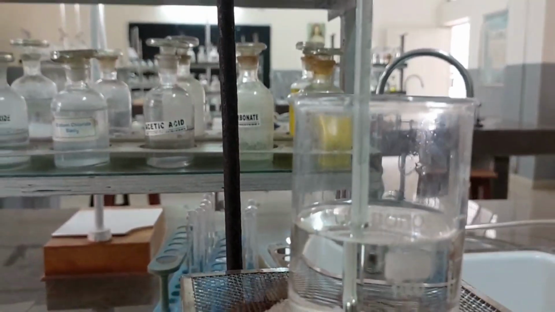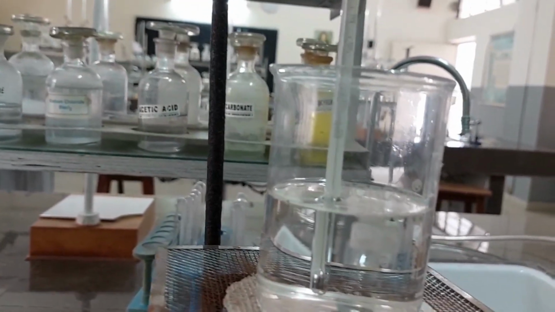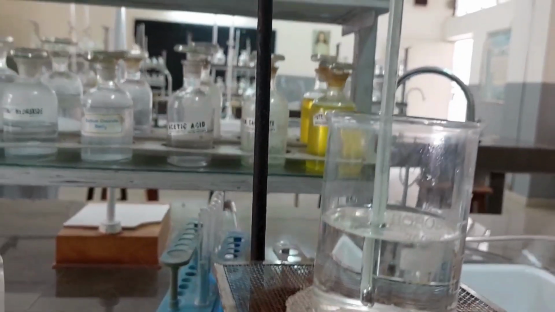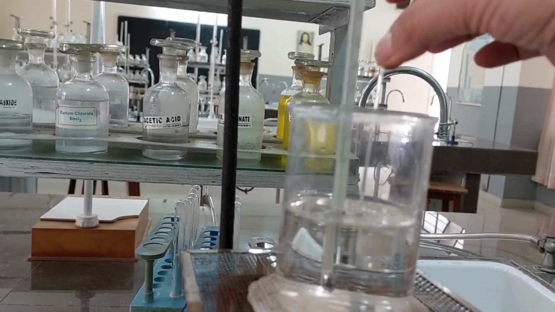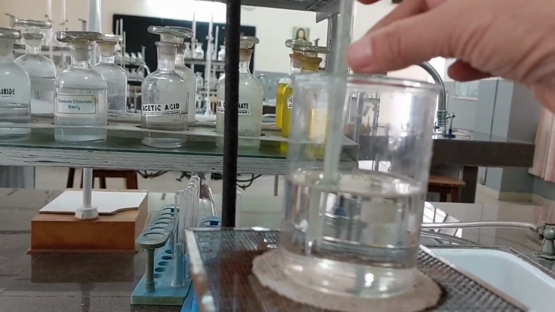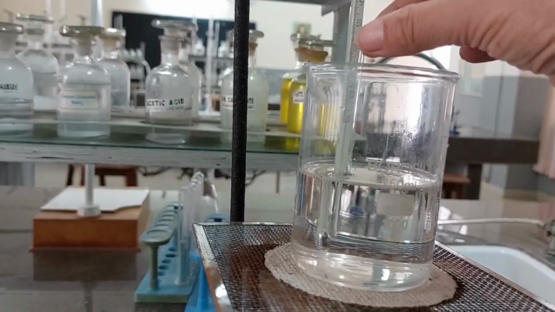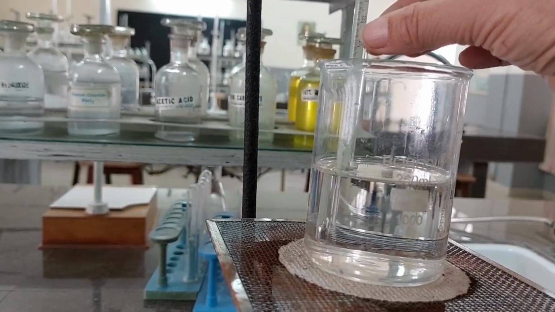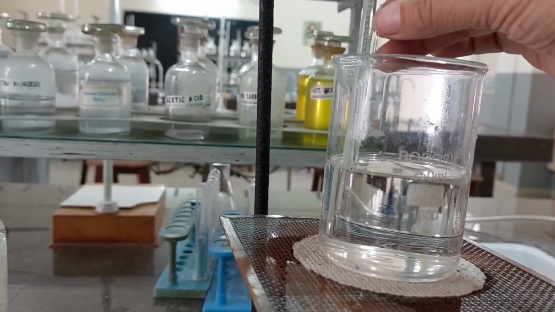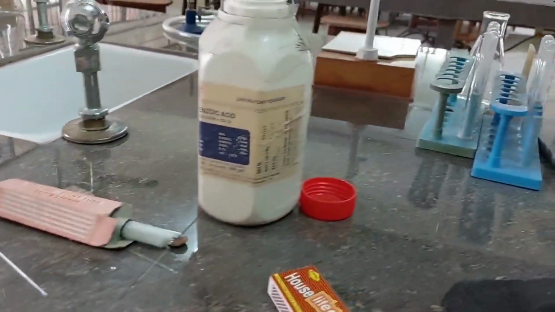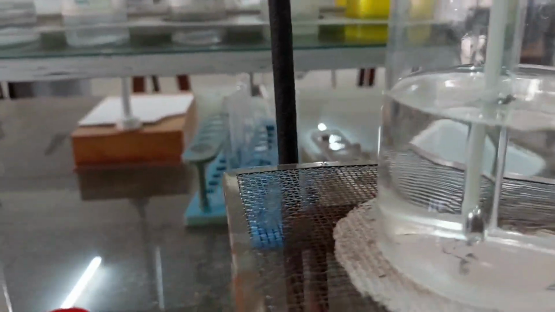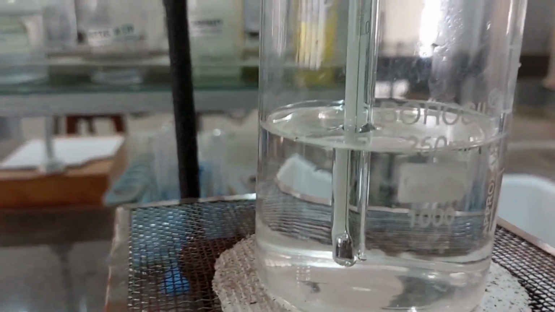So now I am going to put the filled capillary in this. Now how do we put the capillary? I am just going to dip the capillary and hold it closer and leave it, and it will stick to the thermometer. So I have fit this capillary tube.